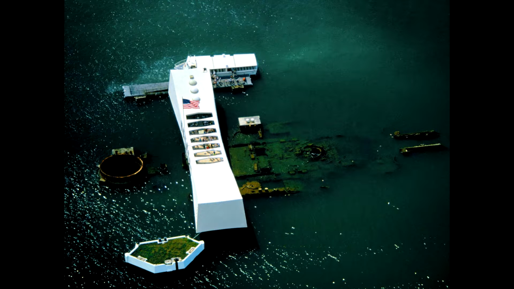And this is the Pearl Harbor Memorial. The ship that you see here going horizontally, that's the USS Arizona. It became super famous because out of the 2,400 Americans that were killed at Pearl Harbor, about 1,170 something were on the USS Arizona. And so now they've made it into a memorial that you can go and visit.